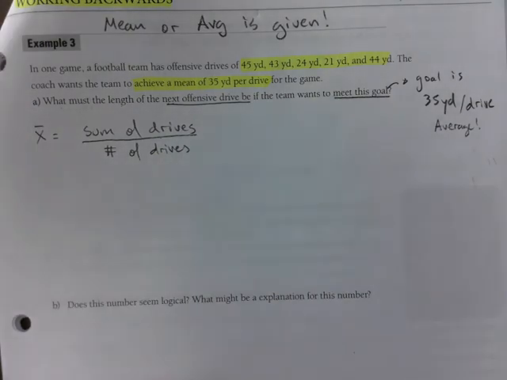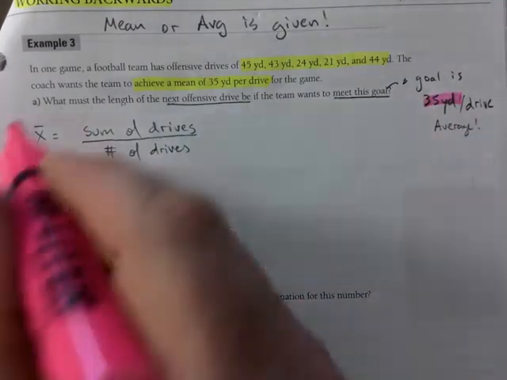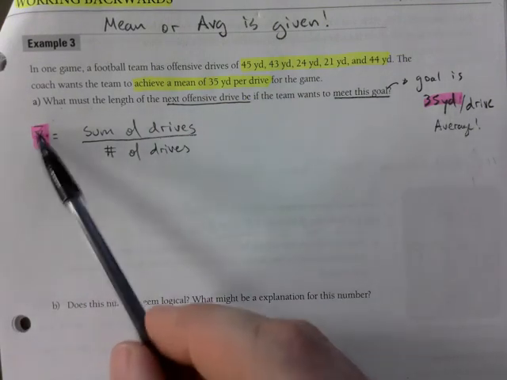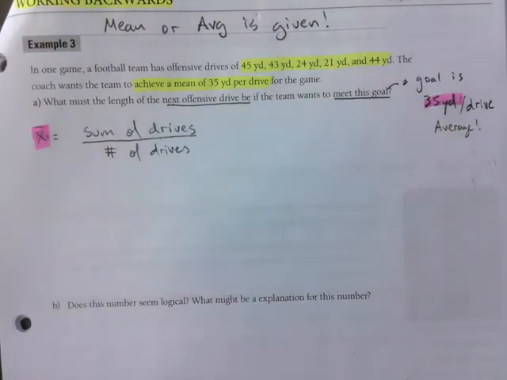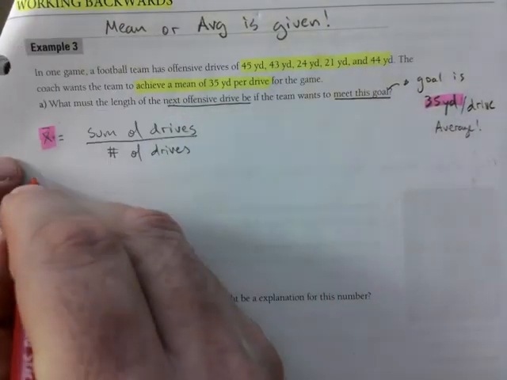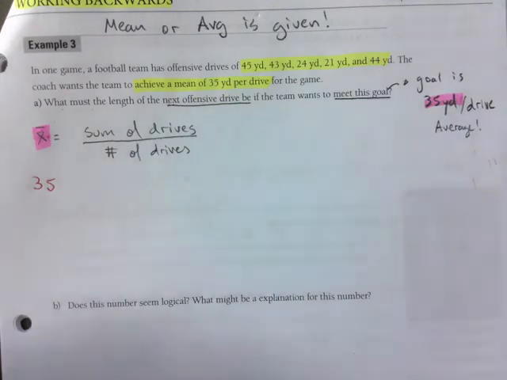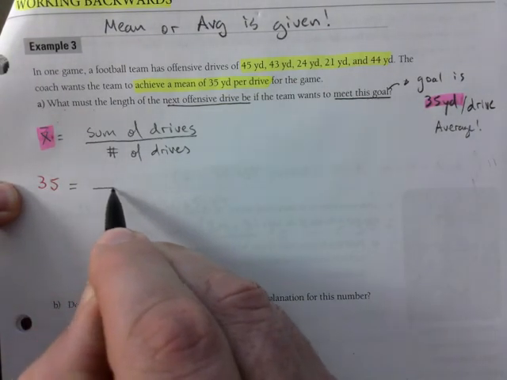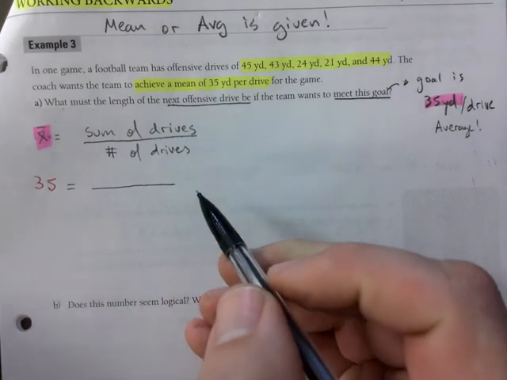And so I'm going to use this and say, hey, that is this. That pink tells me that I actually have a number for the average. So I'm going to substitute that in. I'm going to say that's supposed to be 35. That's what I want. And on the other side, there's going to be one missing piece.